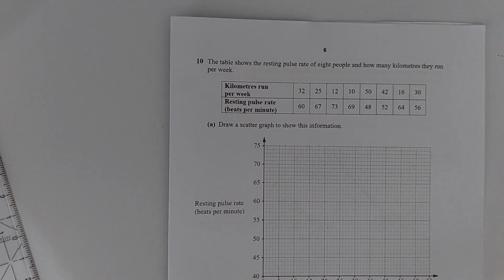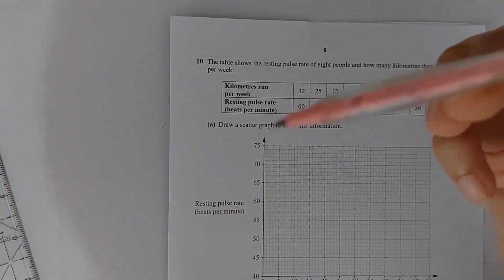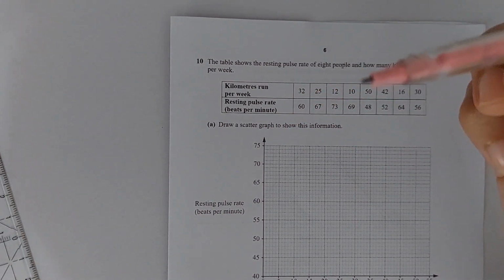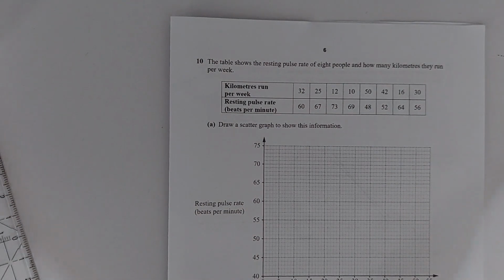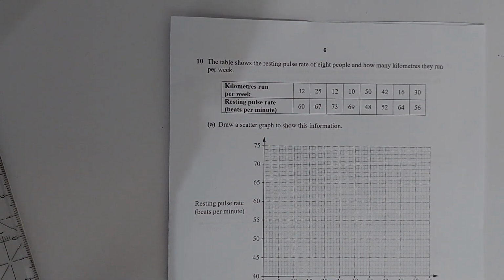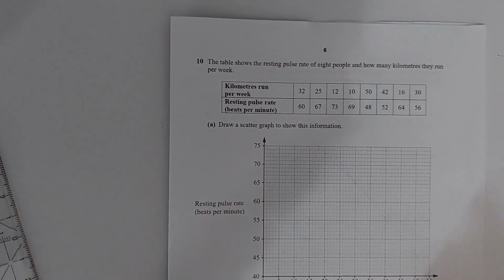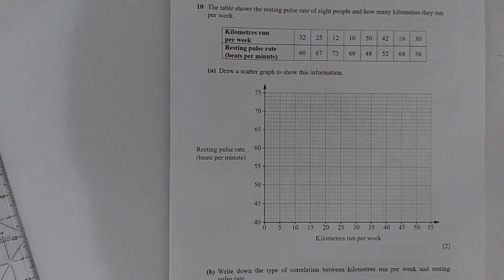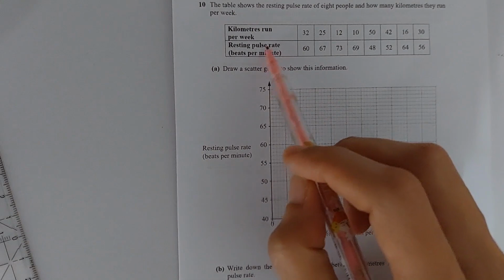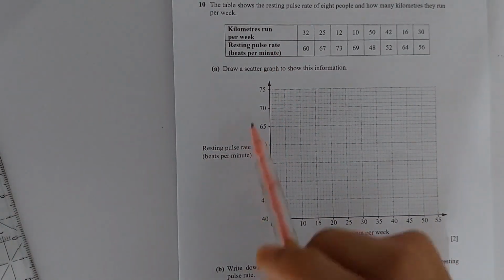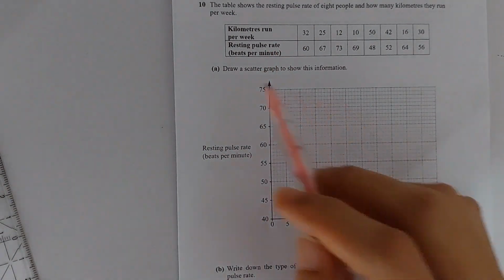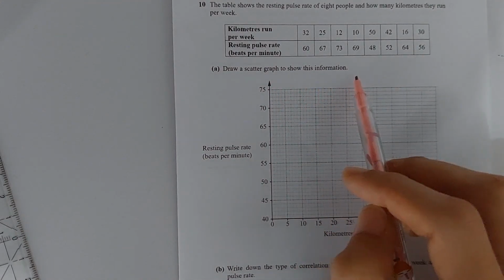Okay. And then number 10, this one is a diagram, I think. A graph, so I can use a pencil. Again, remember that for any drawing, you are allowed to use a pencil. What kind of pencil? HB. The table shows the resting pulse rate of 8 people and how many kilometers they run per week. So this one is kilometers run per week, and then resting pulse rate will be this one. Okay, so it says draw a scatter graph to show this information.